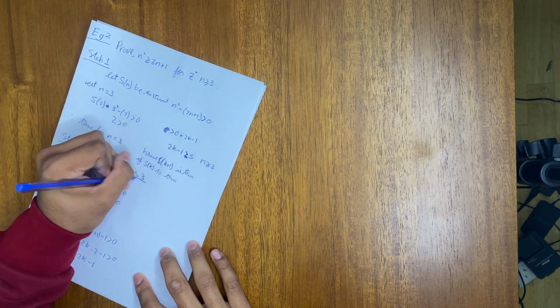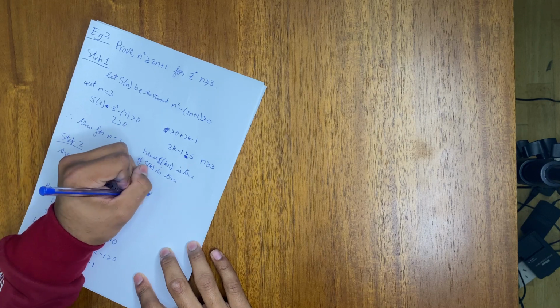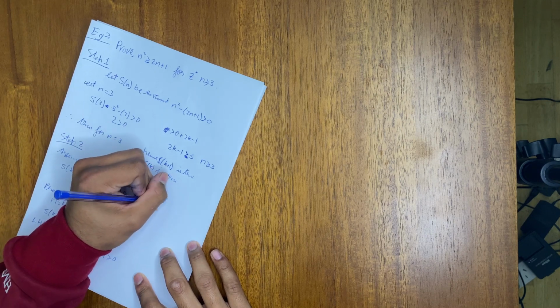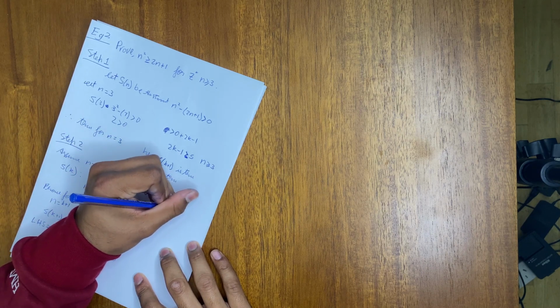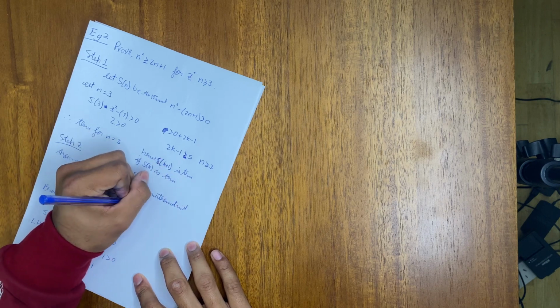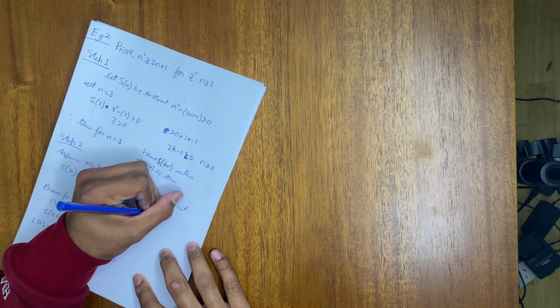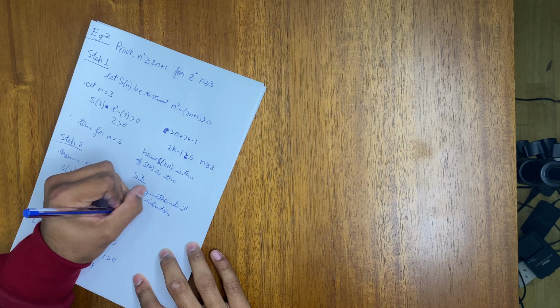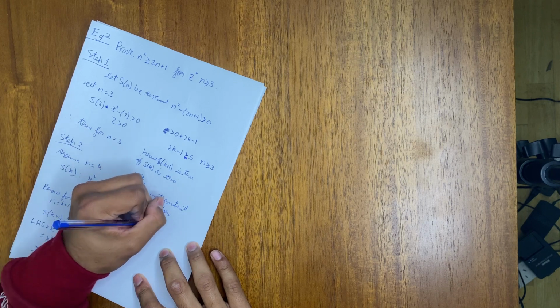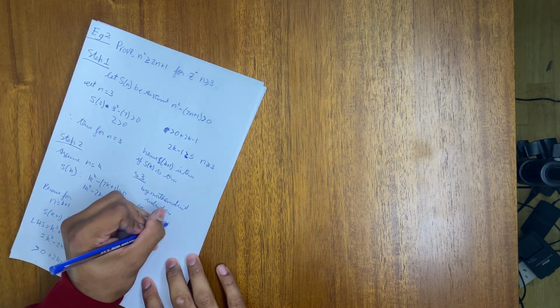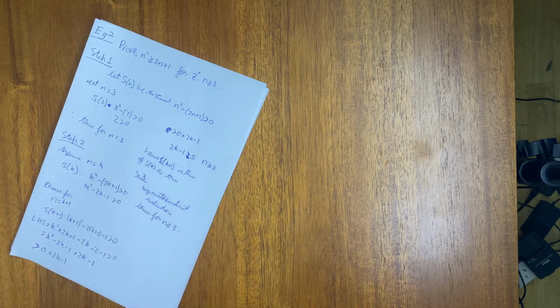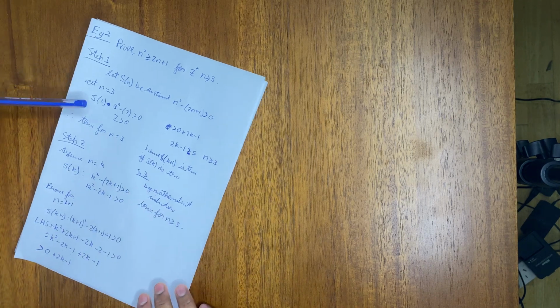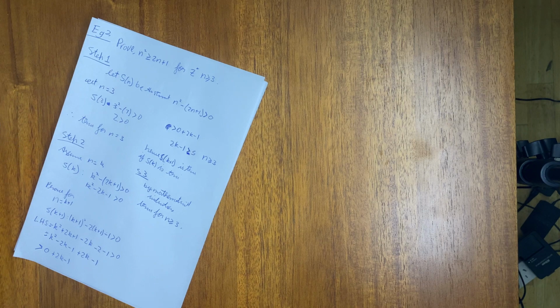Therefore, step 3, by mathematical induction, it's true for n greater than or equal to 3. So that is how you do these two examples in induction of inequalities.